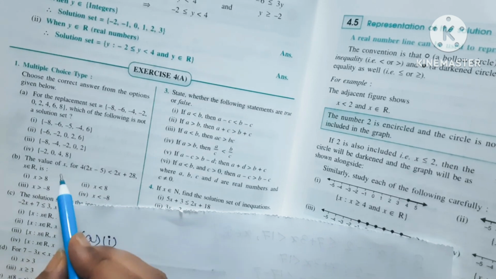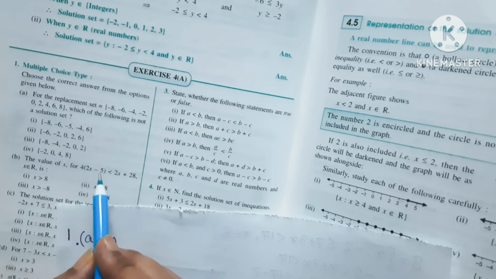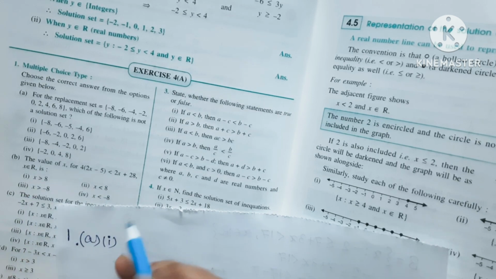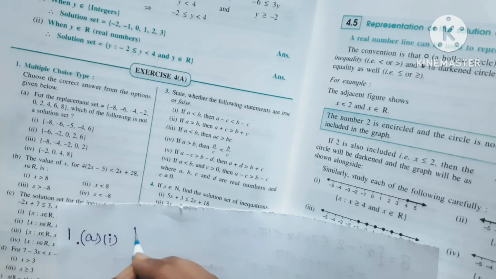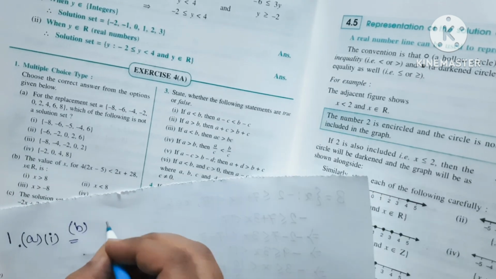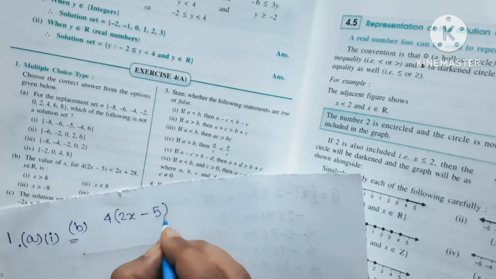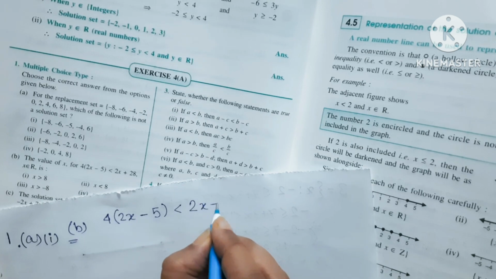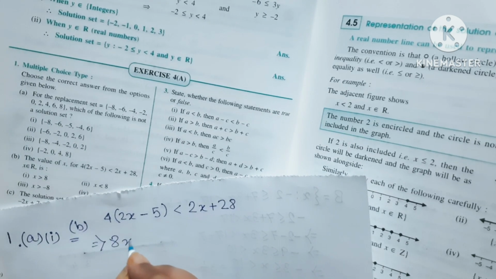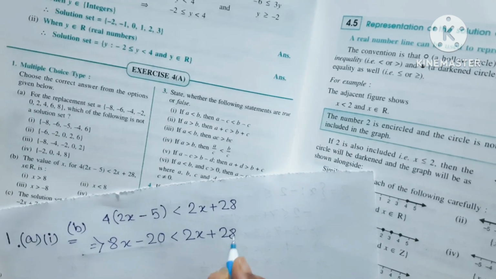The value of x for 4 into 2x minus 5 is less than 2x plus 28, x belongs to R, is. So you have to simplify it first. 4 into 2x minus 5 less than 2x plus 28. So if you multiply, 8x minus 20 is less than 2x plus 28.